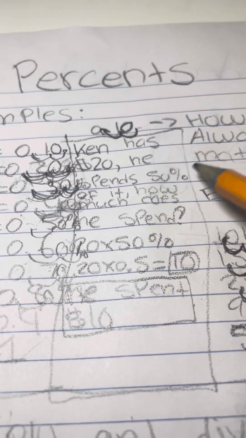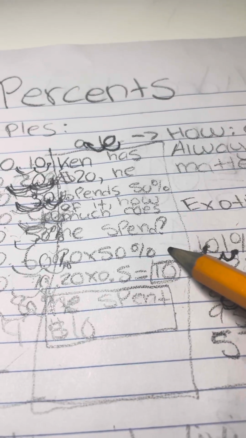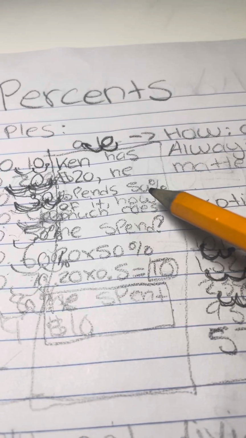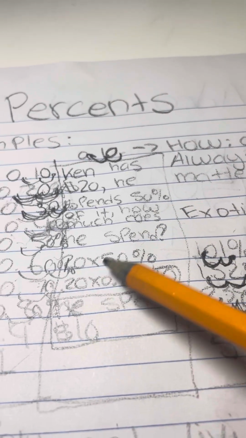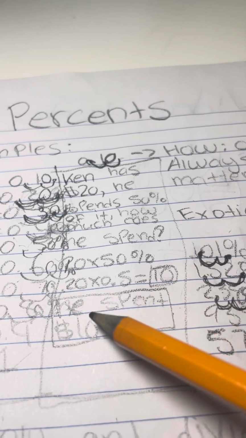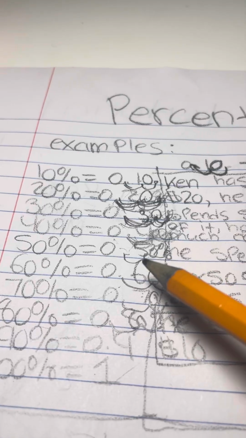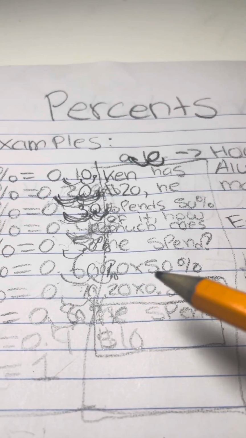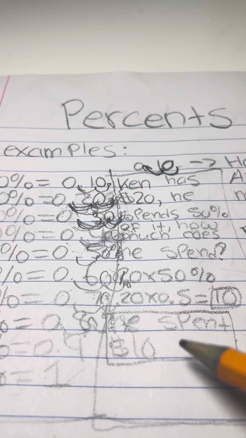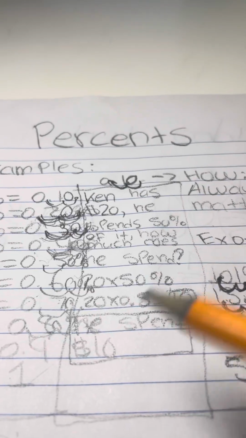Alright, now let's hop onto the real life problem. Ken has $20. He spends 50% of it. How much does he spend? So if we knew he had $20, we could multiply the $20 by the 50%. Now we do 20 times 50% as a decimal, as we determined here, 0.5. So 20 times 0.5, we would get $10. So he spent $10 and kept the other $10 himself.